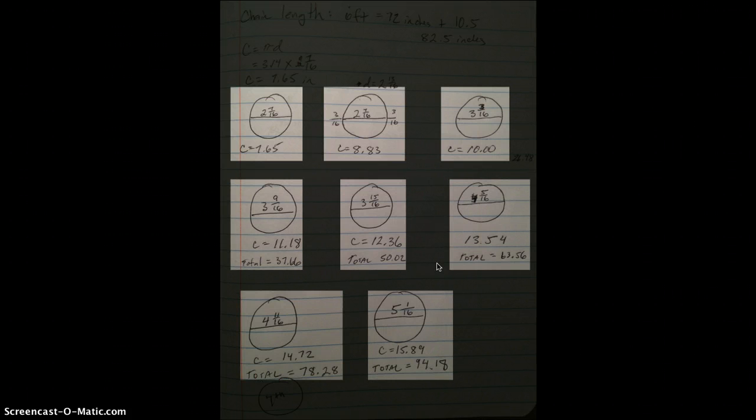Then I increased the diameter, saying, if that thing wraps around, I'm going to increase the diameter of the new pole plus the chain that wraps around it once, and I'm going to get a new circumference here. I just kept doing that, kept adding the chain length of 3/16 to each side of each pole, and I ended up coming up with about 7 to 8 wraps. That's crazy.